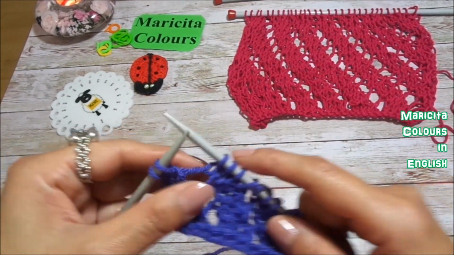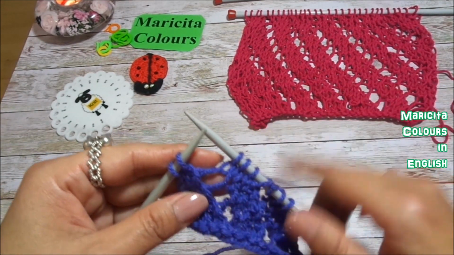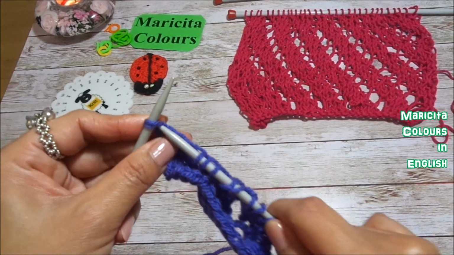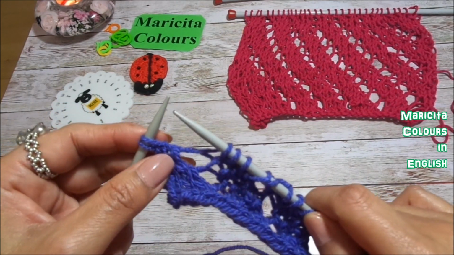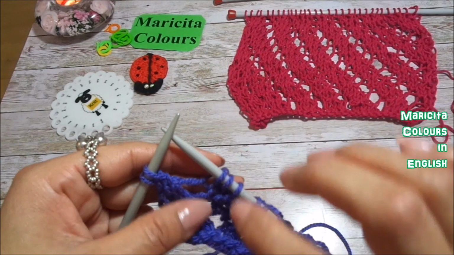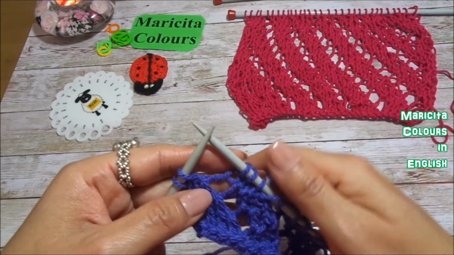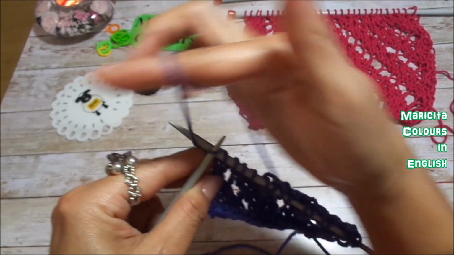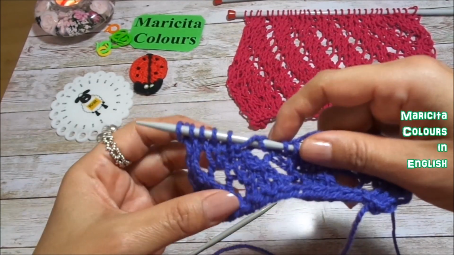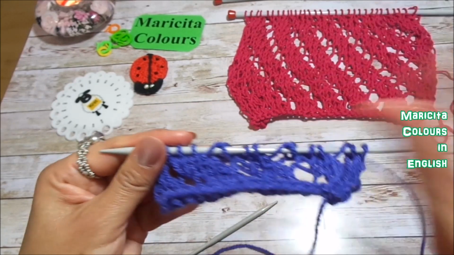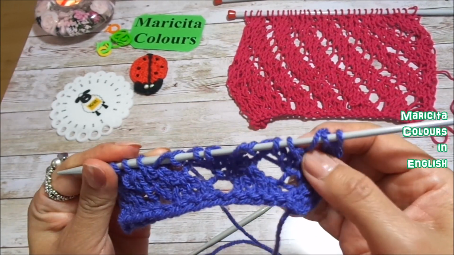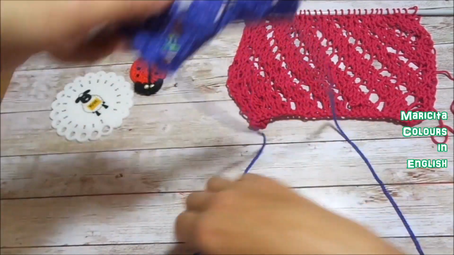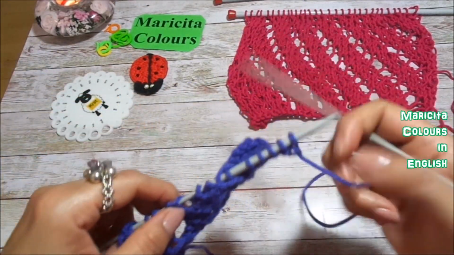Here I made the third knit stitch and now I must make the yarn over the needle, but look, here I have only 2 stitches for the decrease, so this line finishes here. I only make the 2 knit stitches. I don't make the yarn over the needle and I don't make the decrease. We begin a new line and we finish a line of diagonal.